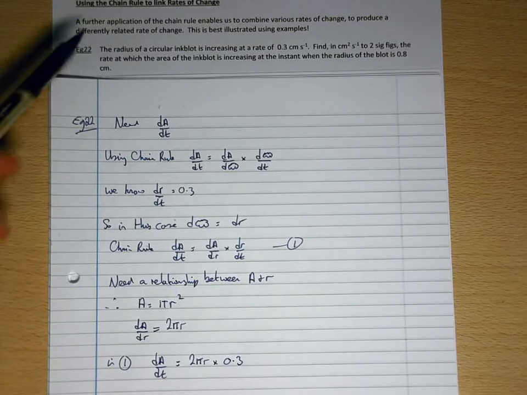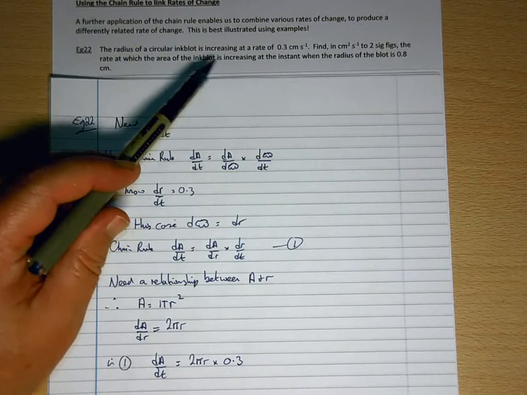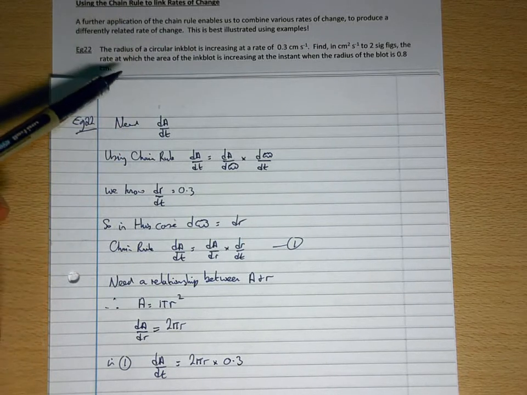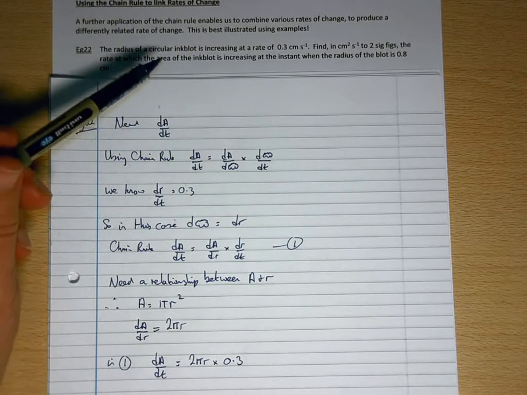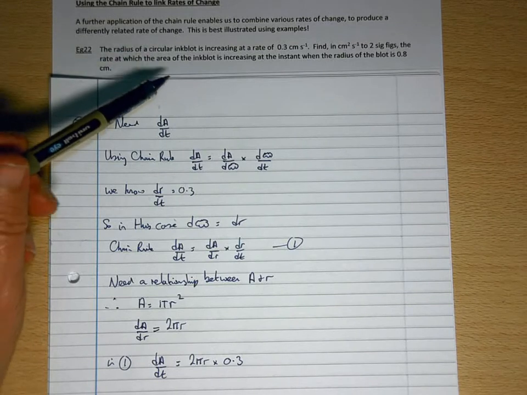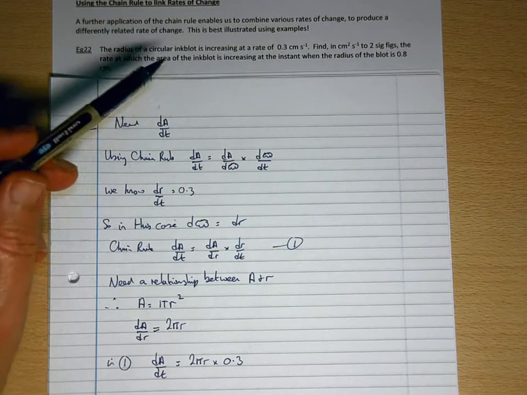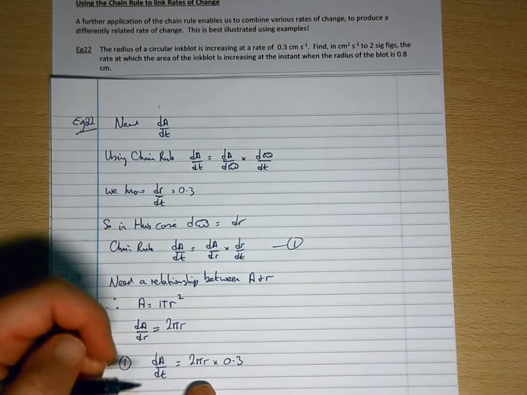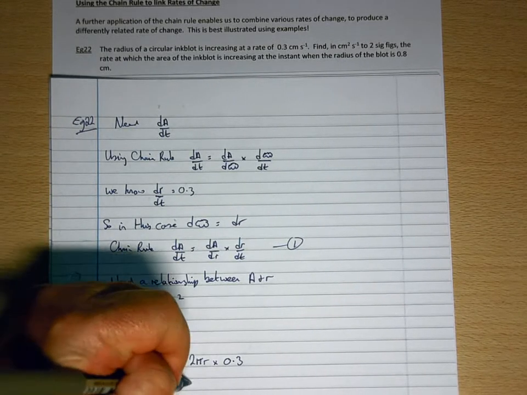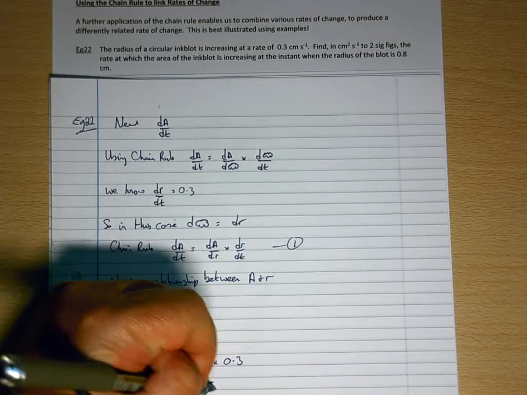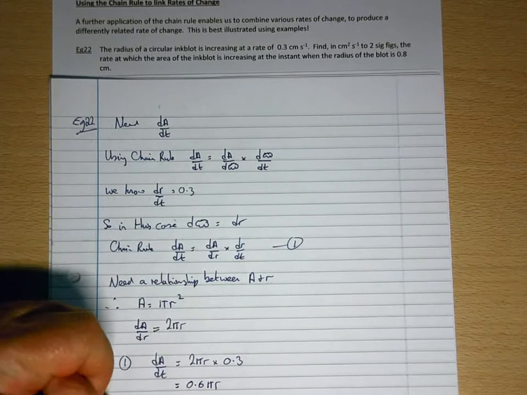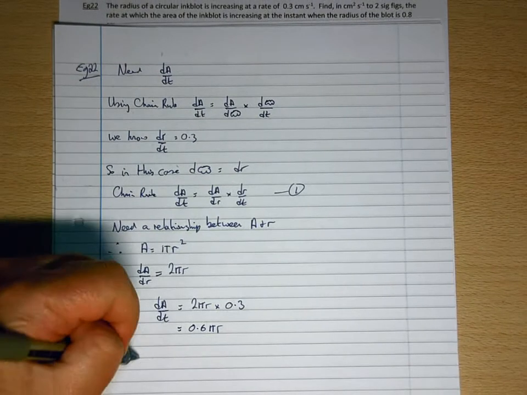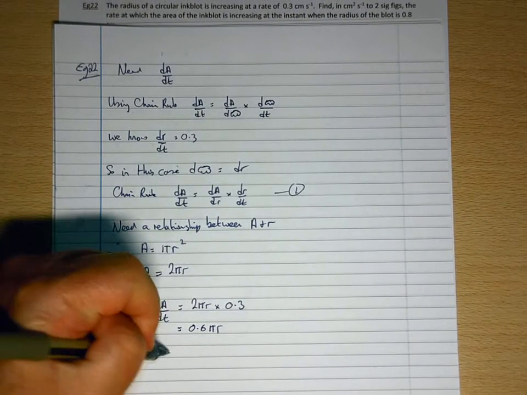So let's go back to the question. Find in centimeters squared per second the rate at which the area of the ink blot is increasing at the instant when the radius is 0.8. So I know here that that's 0.6 pi r when the radius is 0.8.